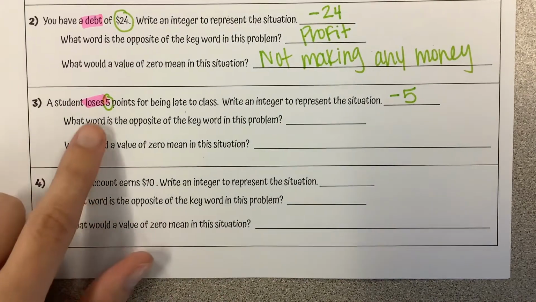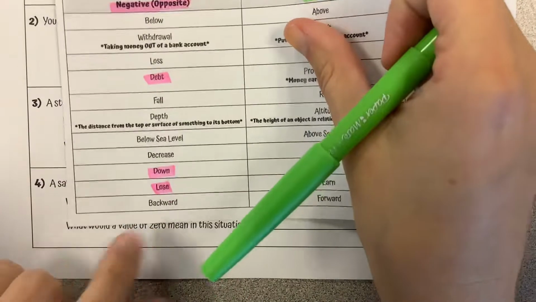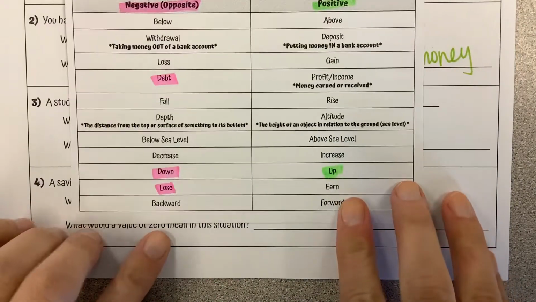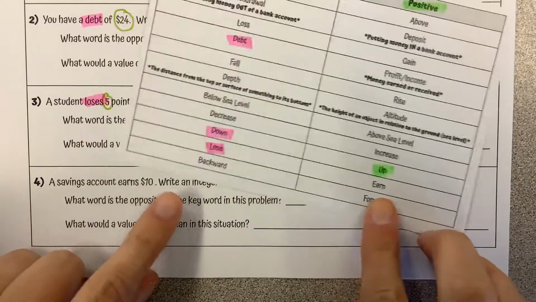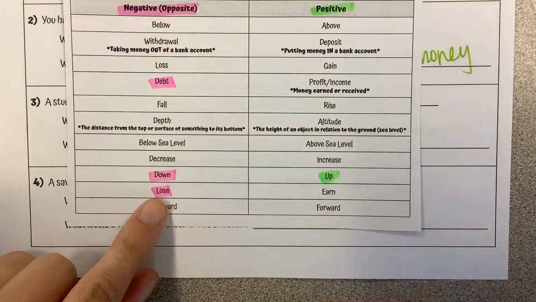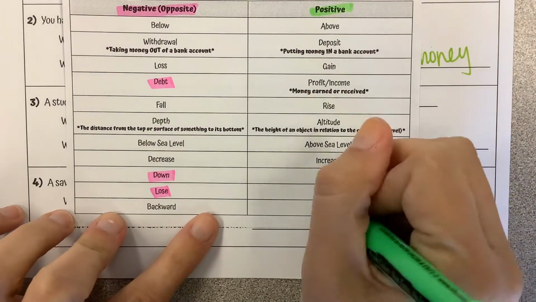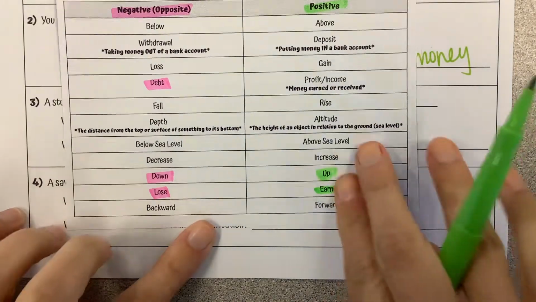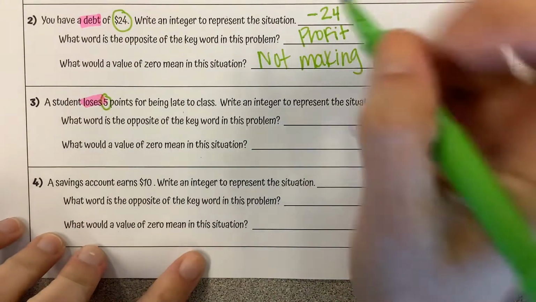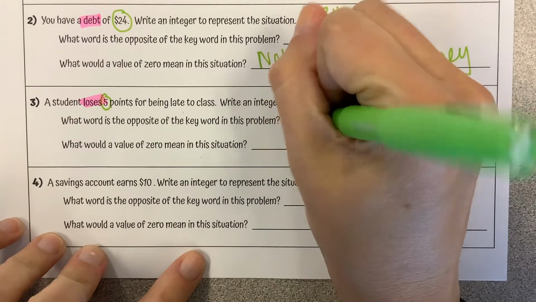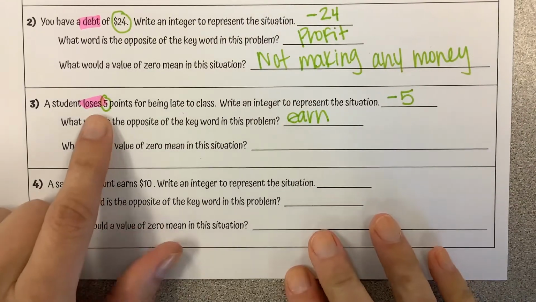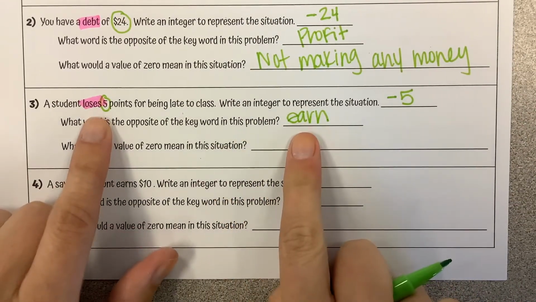What is the opposite of the keyword? Maybe you know it. If not, okay, we have lose and we have the opposite of that as earn. Gain also would work. So the opposite word is earn. So we lost 5 points. The opposite of that would be to earn.